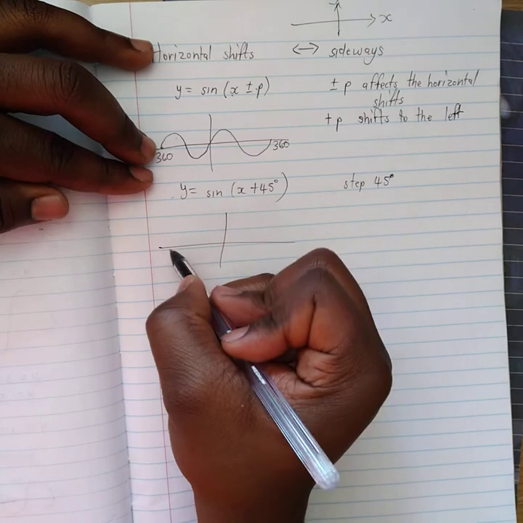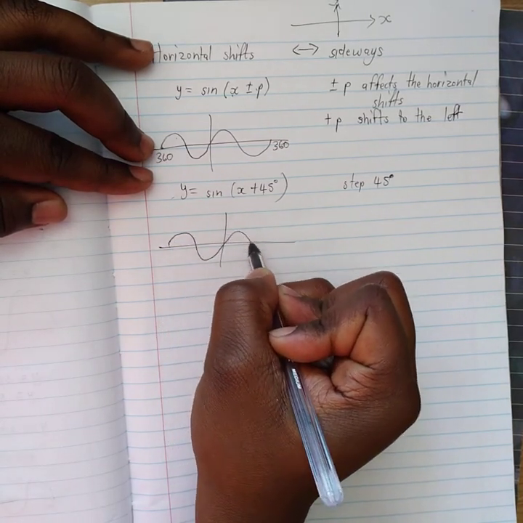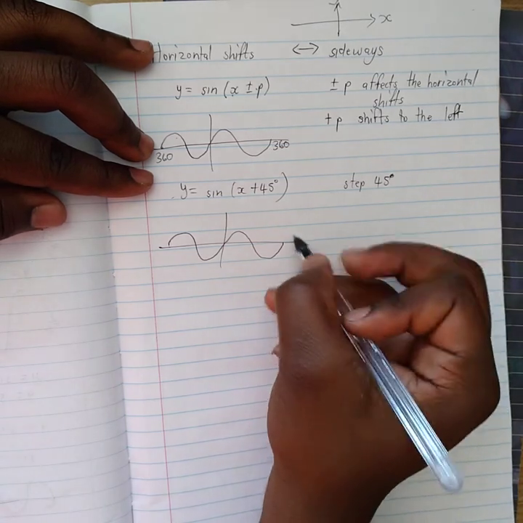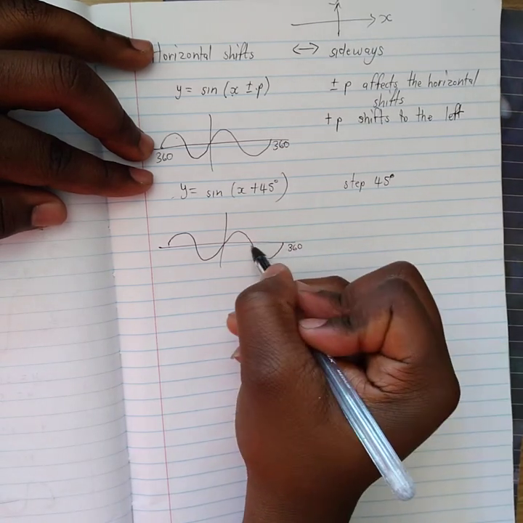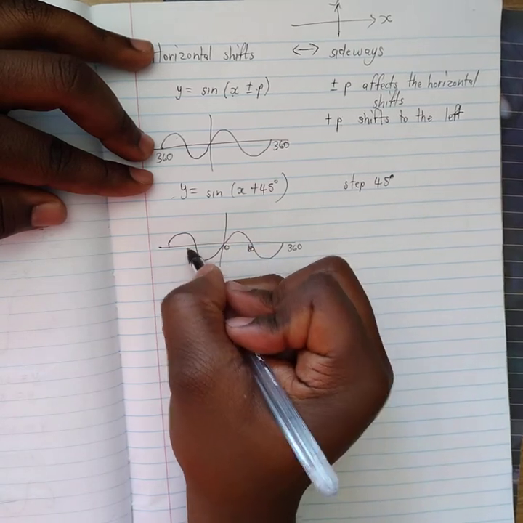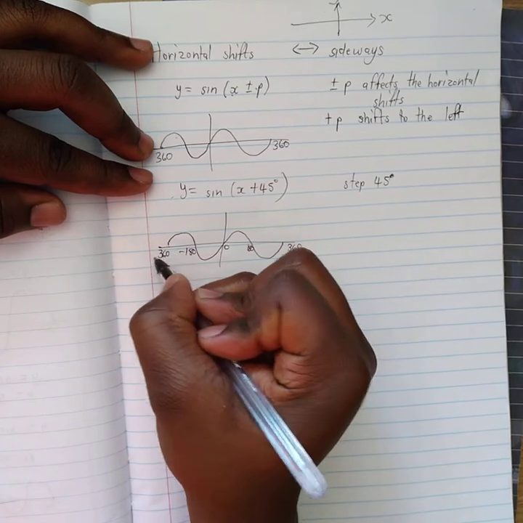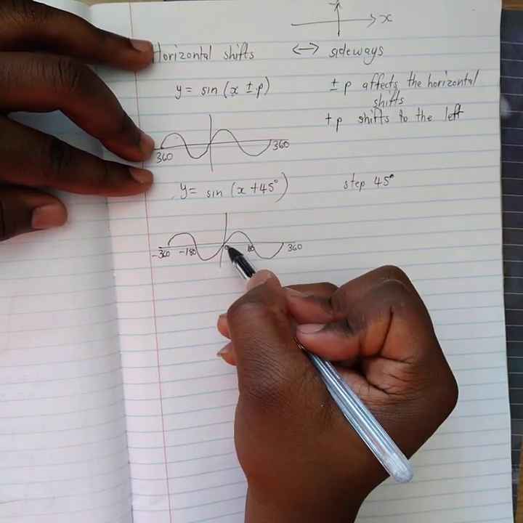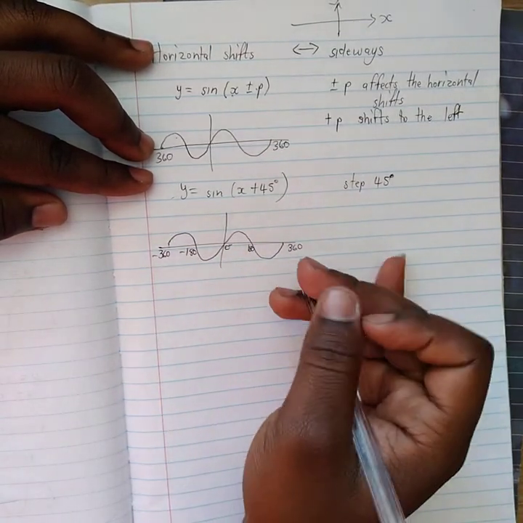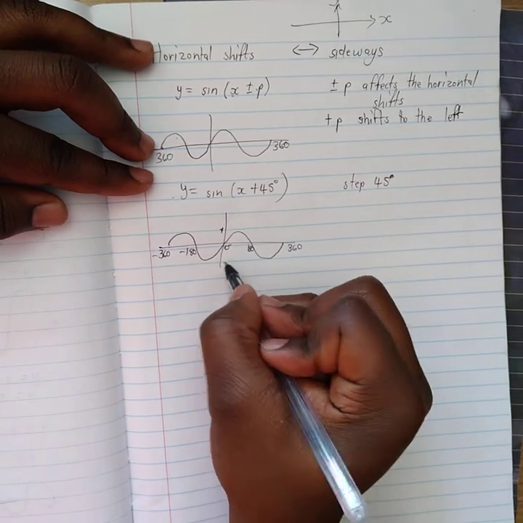Since this is the normal graph, let me redraw it. This is the normal one, right? This is 180, this is 0, negative 180, this is negative 360, so it's in degrees. Here it's 1, and at the bottom it's minus 1.